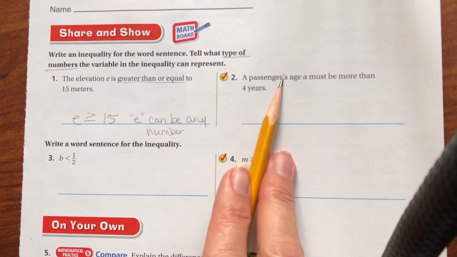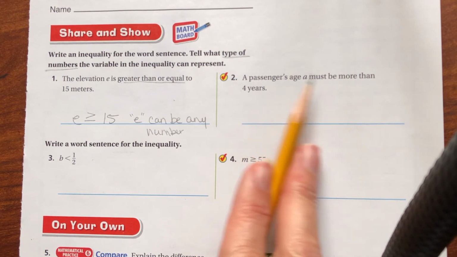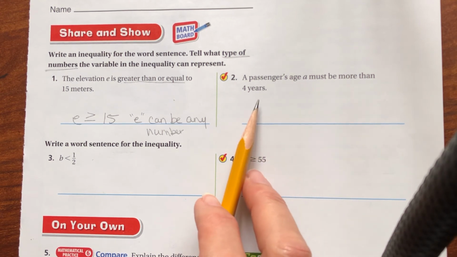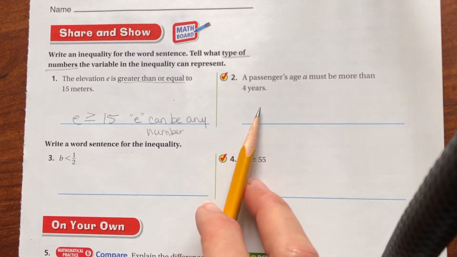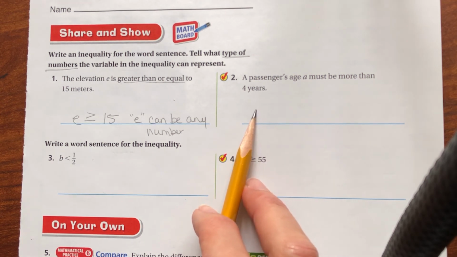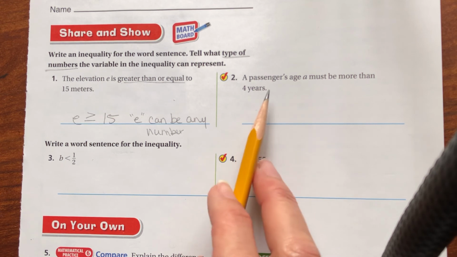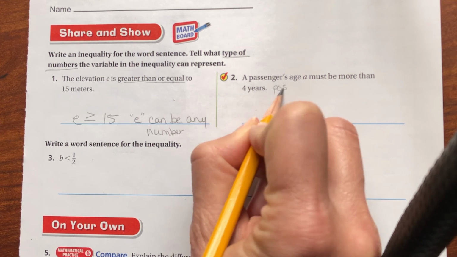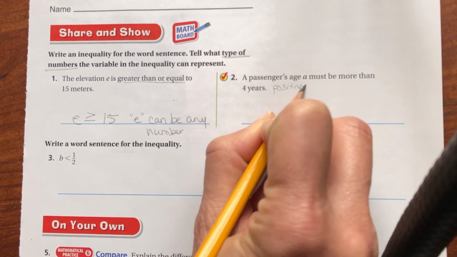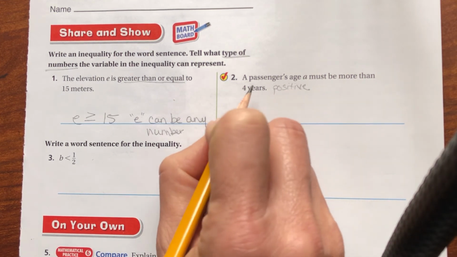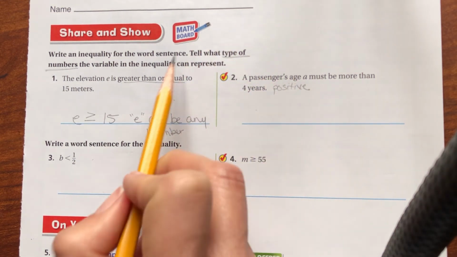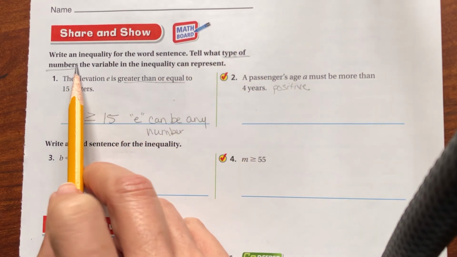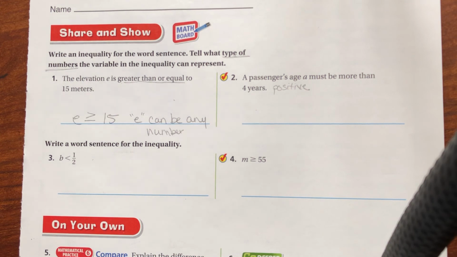Okay, a passenger's age, A, must be more than 4 years. So once again, could you be 4.5 years old? Could you be 4 years and 3 months old? Yeah, so it can be any number, but it would have to be a positive number. Can you be -3 years old? No. So that's what they're talking about when they're talking about the type of number. Be logical. Think logically about it.